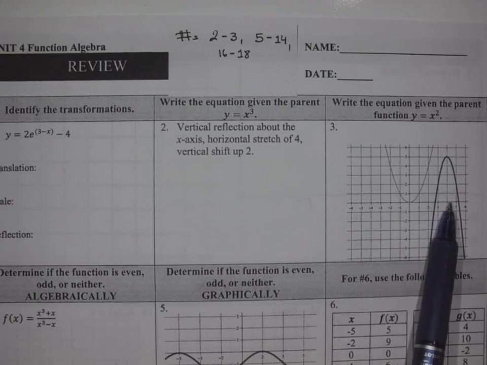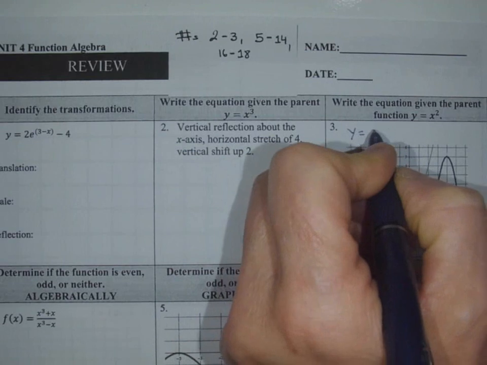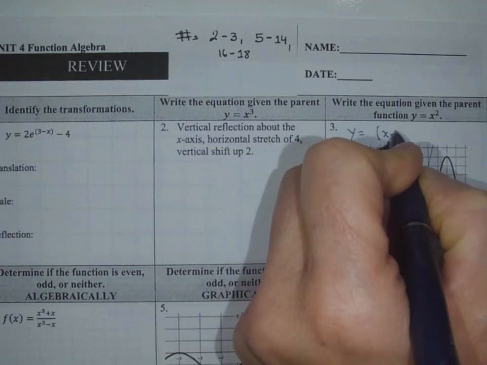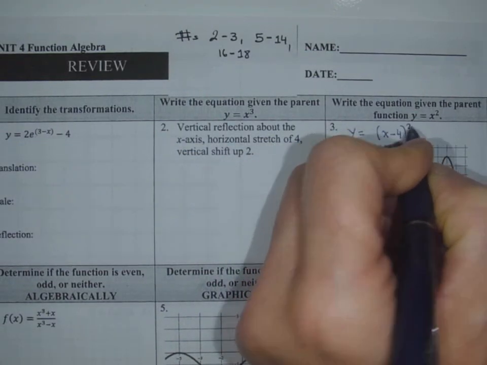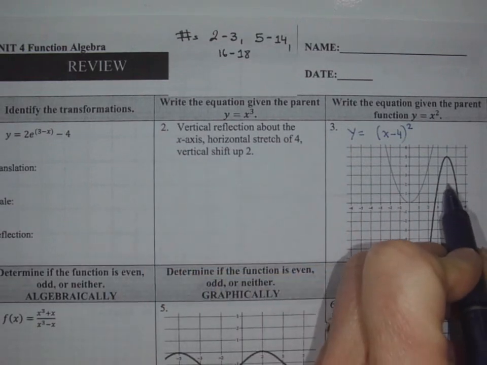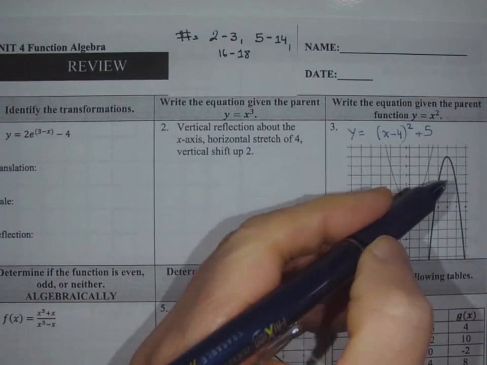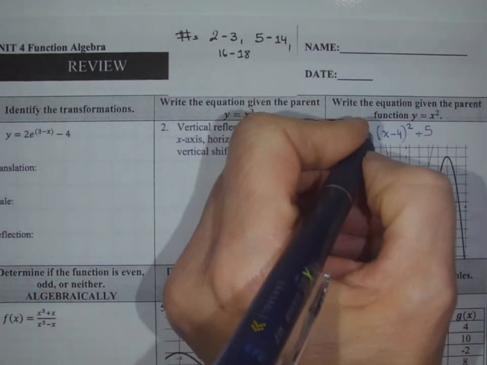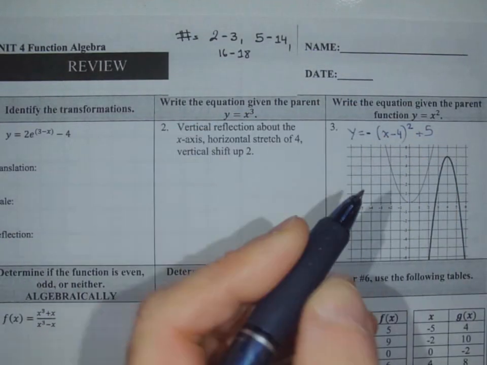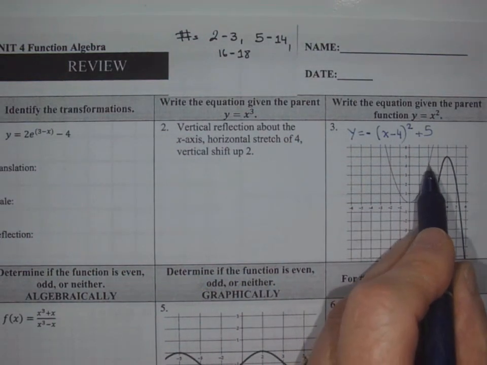1, 2, 3, 4 to the right. So it will be x minus 4 because we're going right and the parent function is quadratic, so square that. Then it's been moved up 1, 2, 3, 4, 5, so plus 5. It is reflected, so we're going to have a negative, but the parent function goes up 1 over 1 and then up 3 over 1.